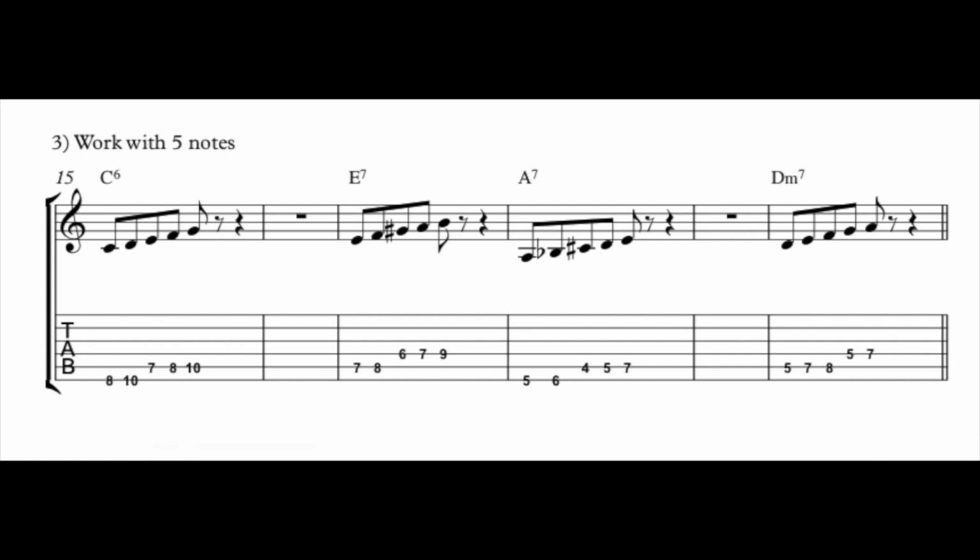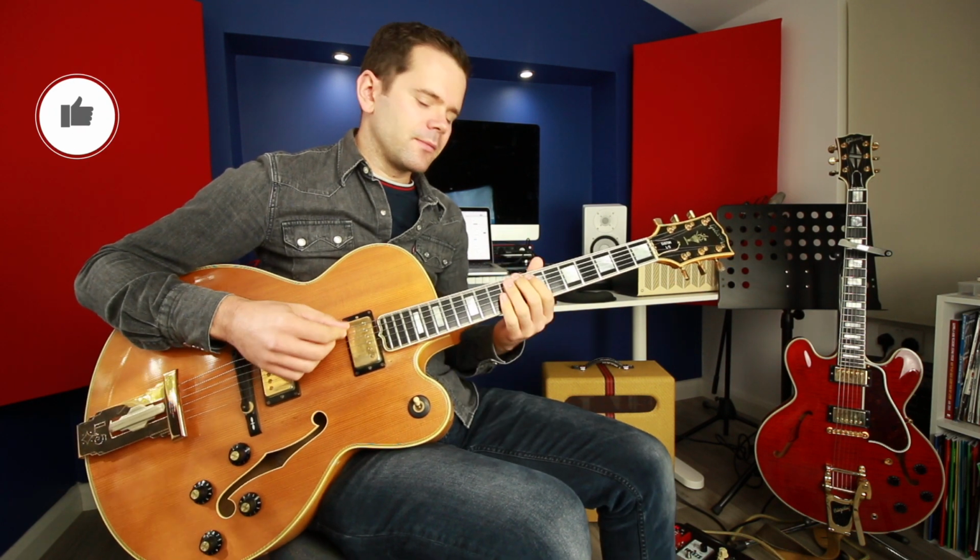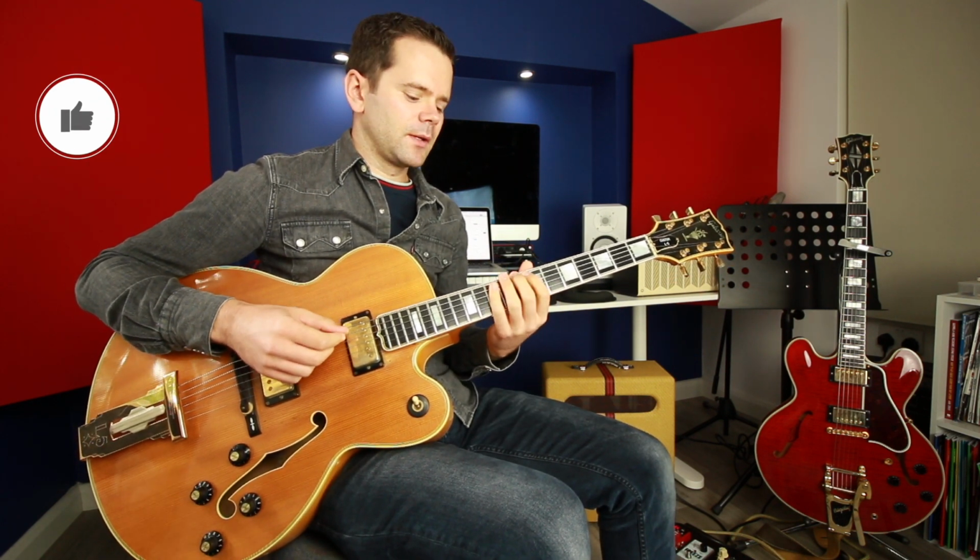More manageable than the 7. And then what you can try to do with that smaller amount, which is easier to hear than all of it, is sing it.